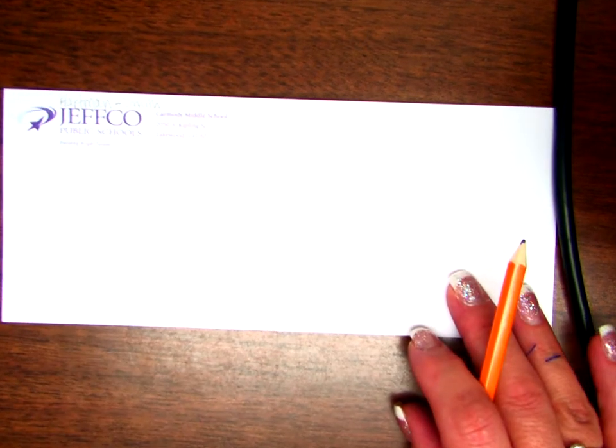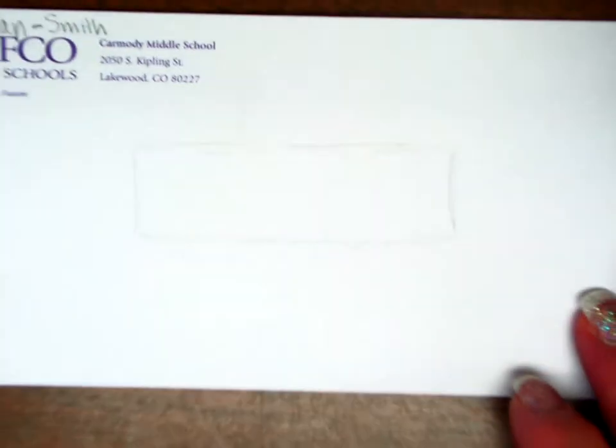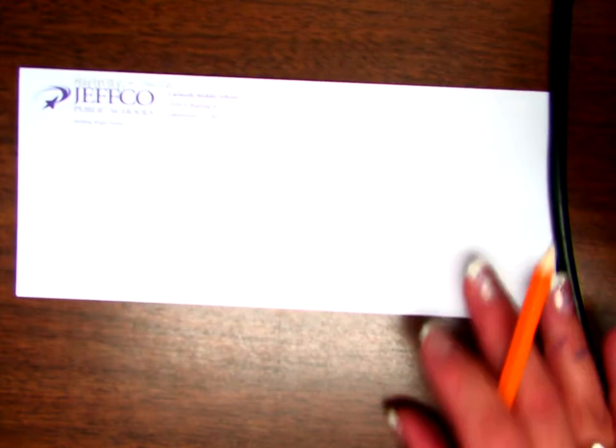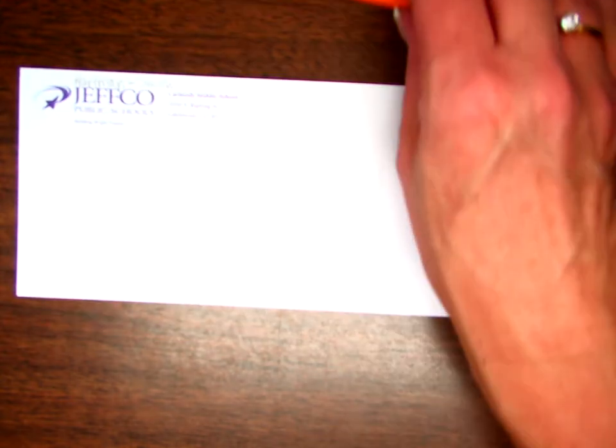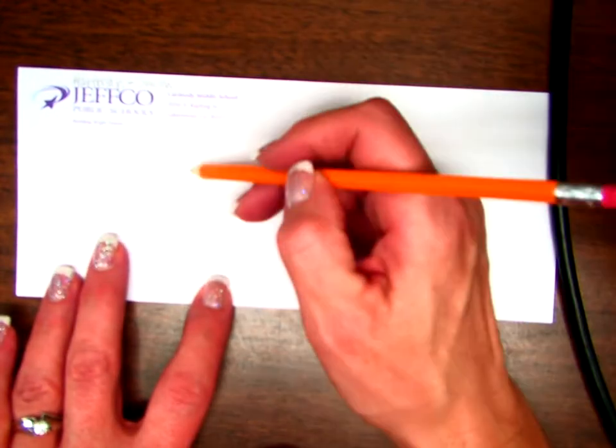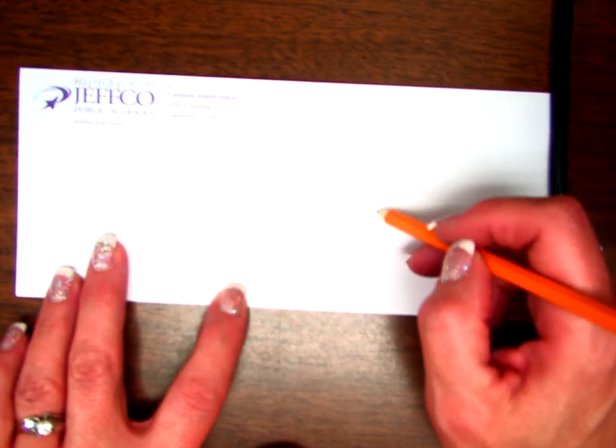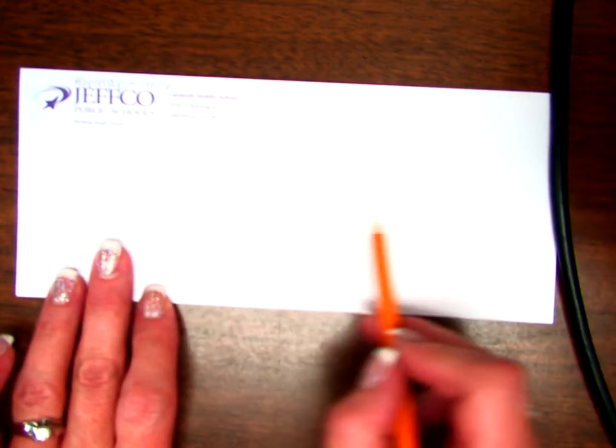Oh, you can't even see that. I'm going to come up close so you can see it. You're sketching that rectangle. I'll make mine a little darker so you can see it. Pencil doesn't always make it real clear here.